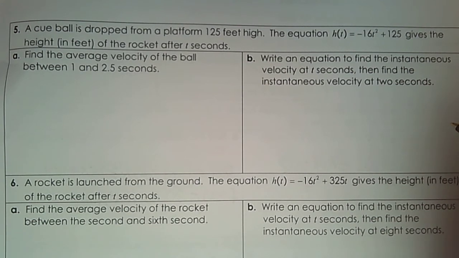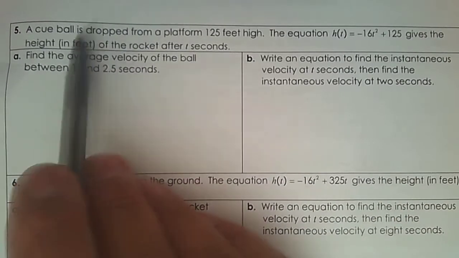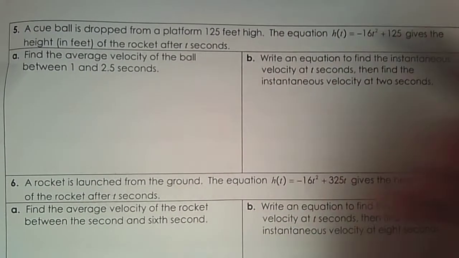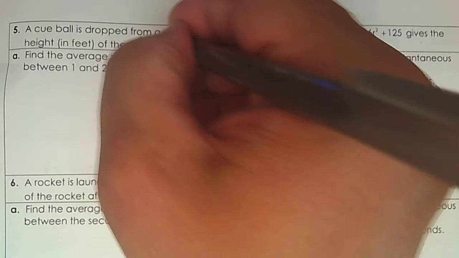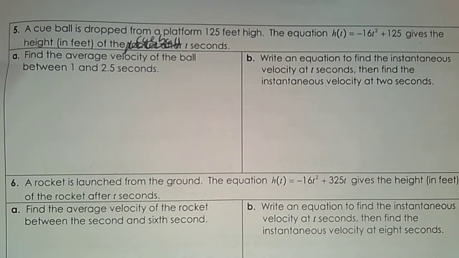So if a cue ball is dropped and so on. Let's make sense of this. Obviously this rocket part actually belongs down here, so let's move it. It gives the height in feet of the cue ball. There's a typo there from what I printed out. So the height of the cue ball in t seconds.